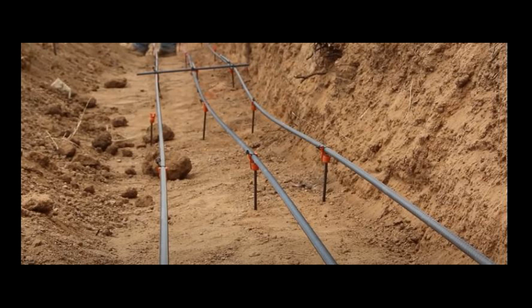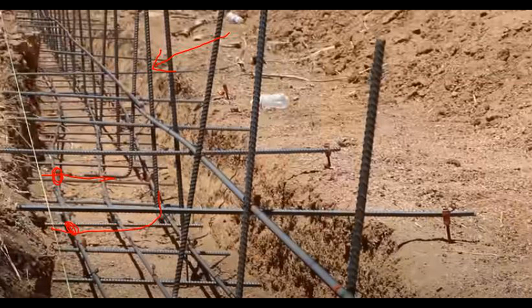Now the third item I would like to comment on is vertical reinforcement. As you can see on the screen, they are tied at the beginning.